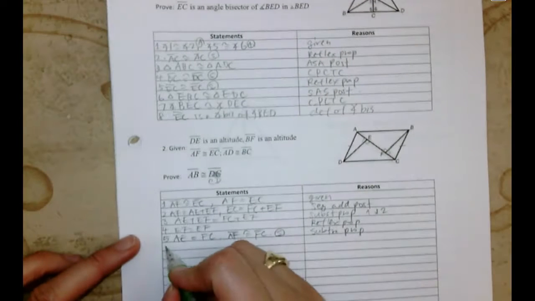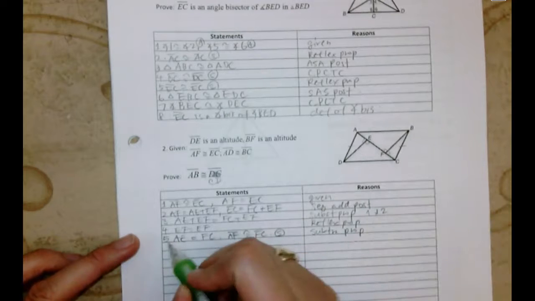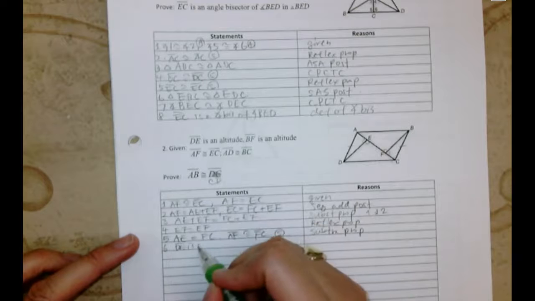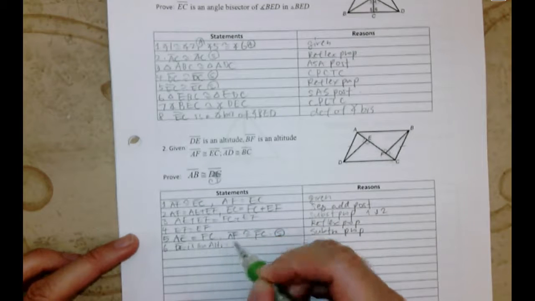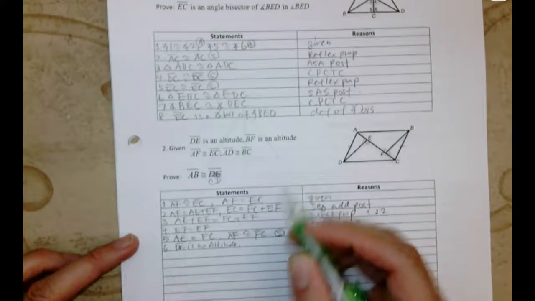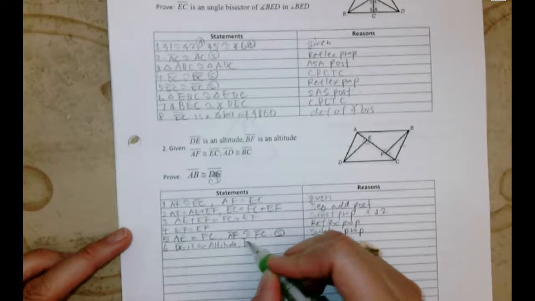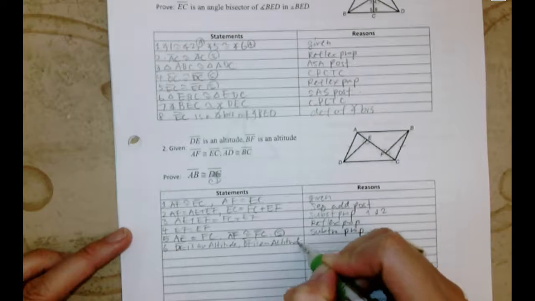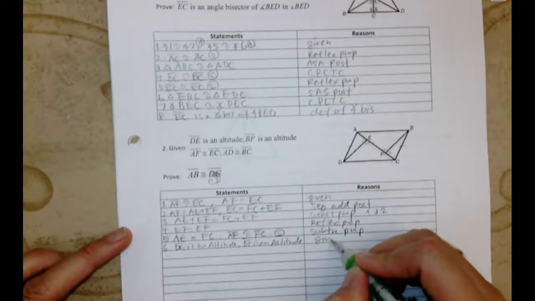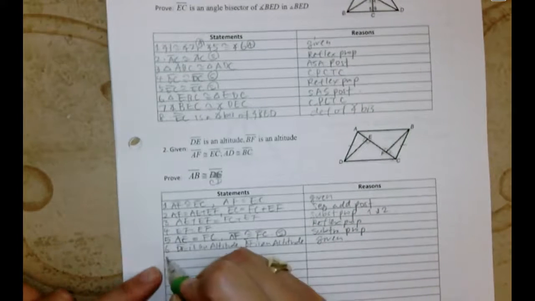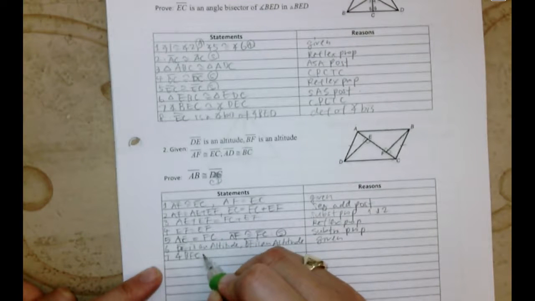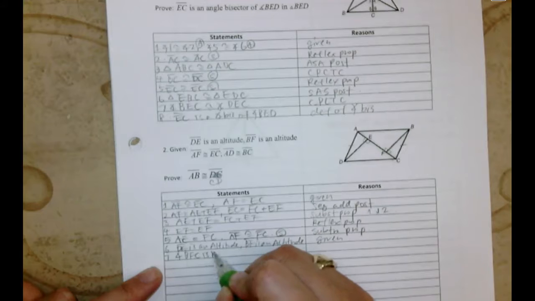And then let's get the angles done. DE is an altitude, BF is an altitude, that's given. So angle BFC is a right angle.